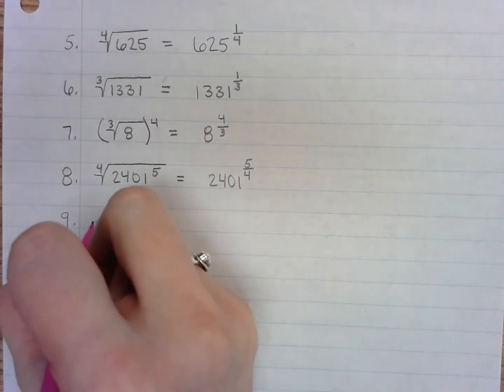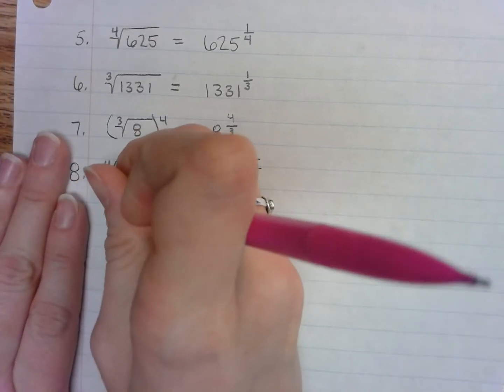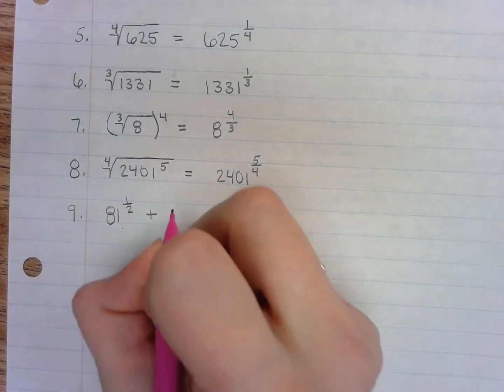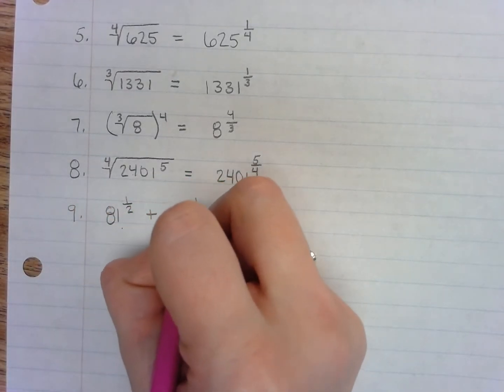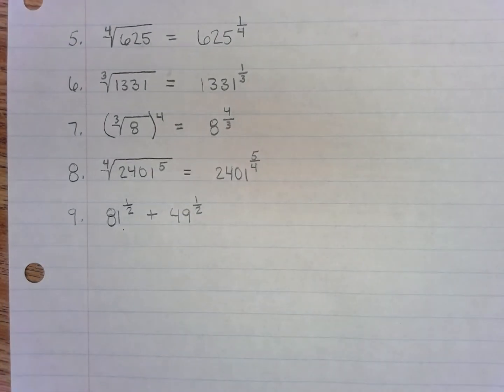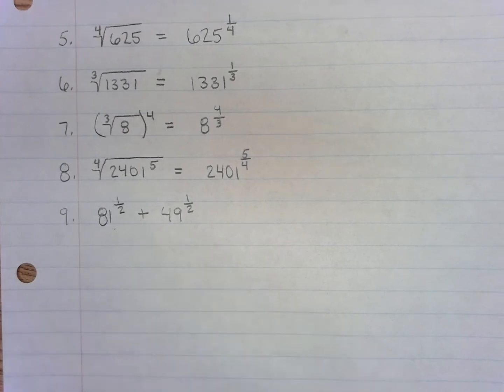So we do have some that will require a little more work, so let's look at example 9. So we have 81 to the 1/2 power, and we're going to add that with 49 to the 1/2 power. Well, if you recall basic combining like terms, you have to have the same variable with the same exponent. So I know we have the same exponents, but because our bases are not the same, we won't really be able to combine these. So we'll have to do some simplifying in a different fashion in order to add these together.